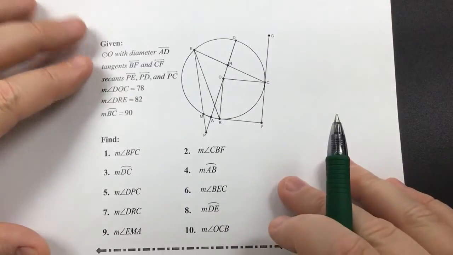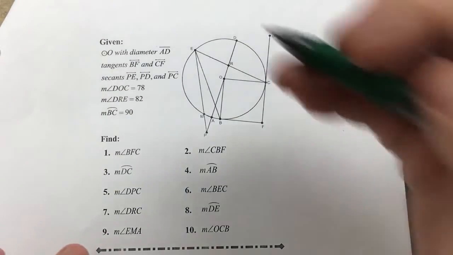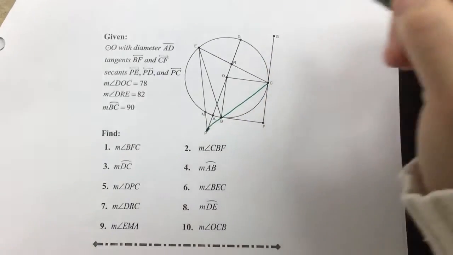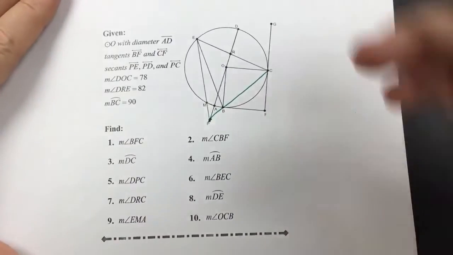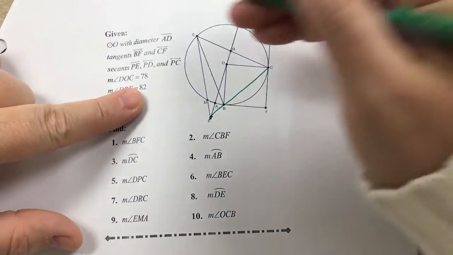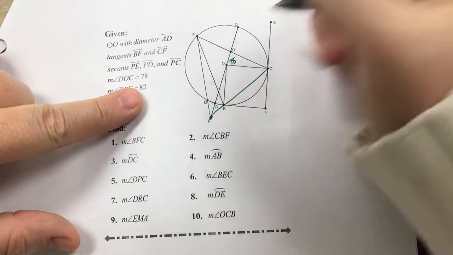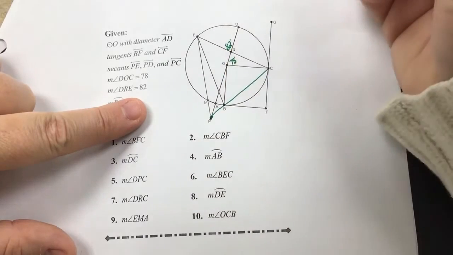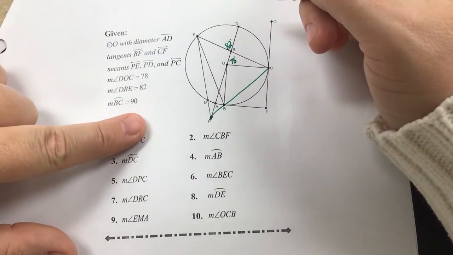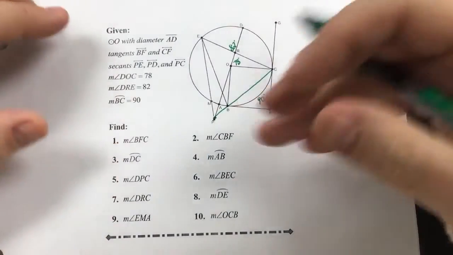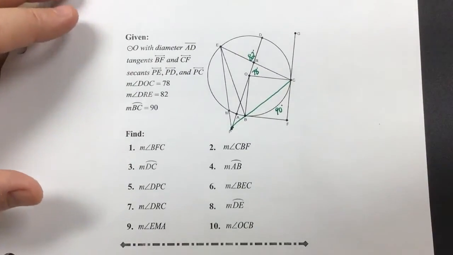Okay, so we probably need to draw that PC in. So PC would go like that. It's not drawn in the picture. We're given that angle DOC, my central angle, is 78 degrees. Angle DRE, that's a chord angle, is 82. And arc BC is 90. We want to find all of these parts.